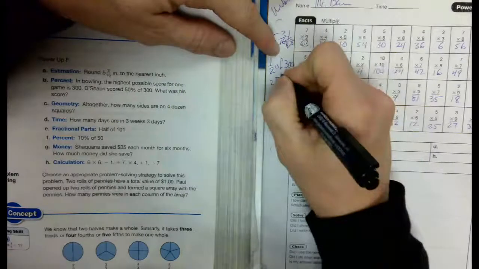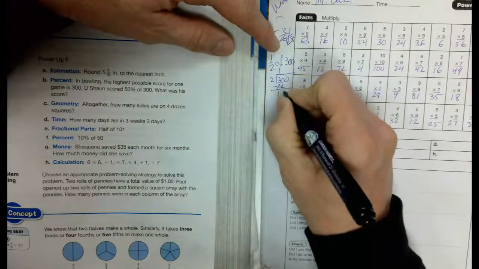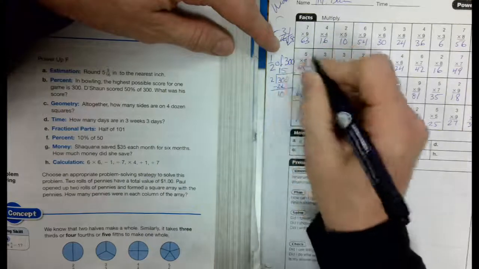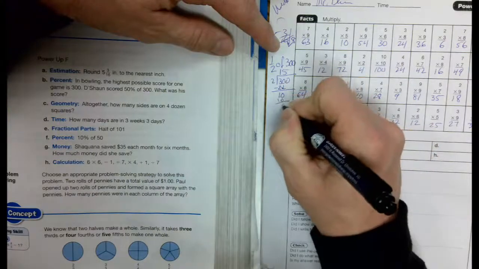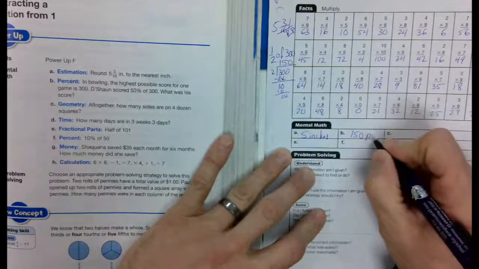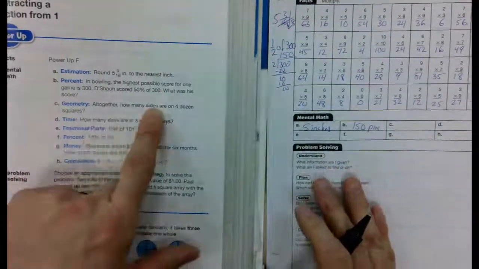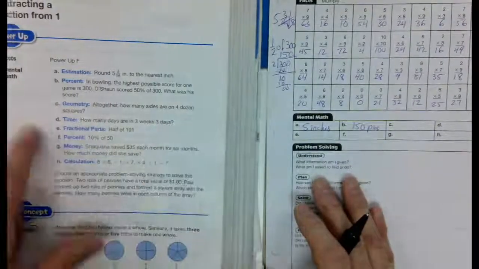2 goes into 3 1 time. 1 times 2 is 2. Subtract, you get 1. Bring down the 0. 2 goes into 10 5 times, which is 10. 2 goes into 0 0 times. So 150. What was the score? 150 pins, bowling pins.